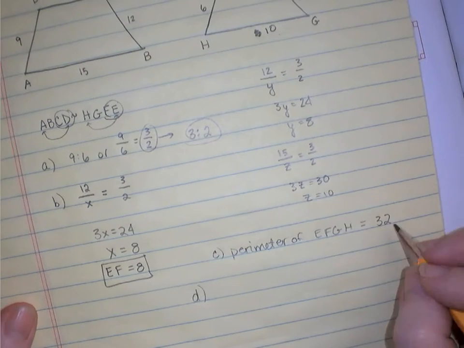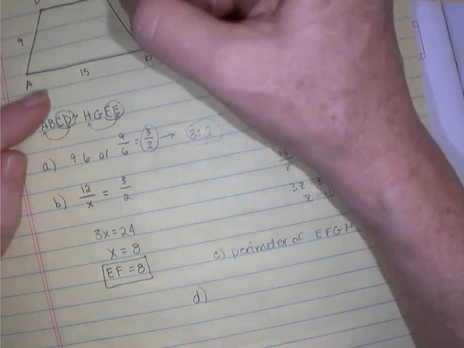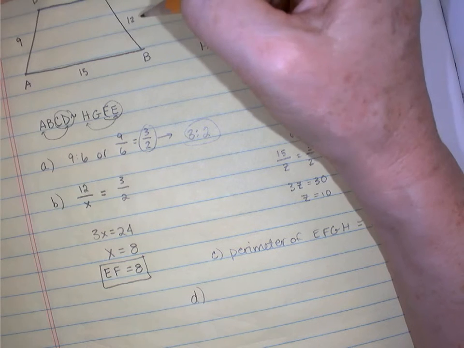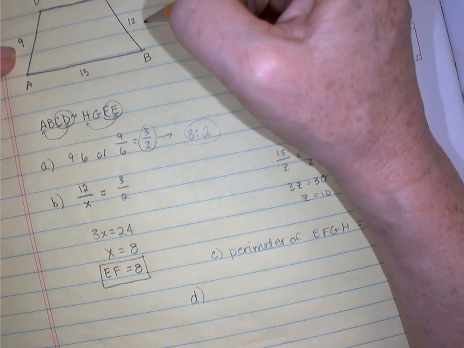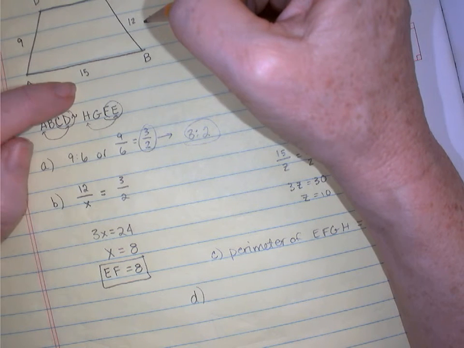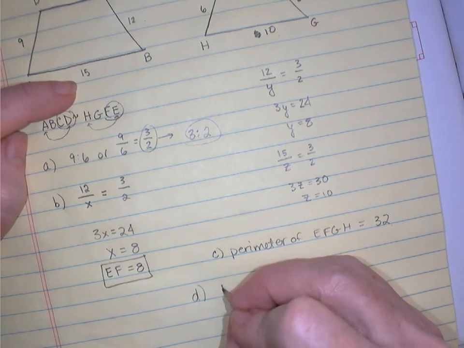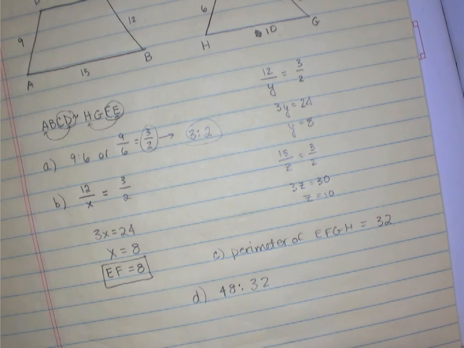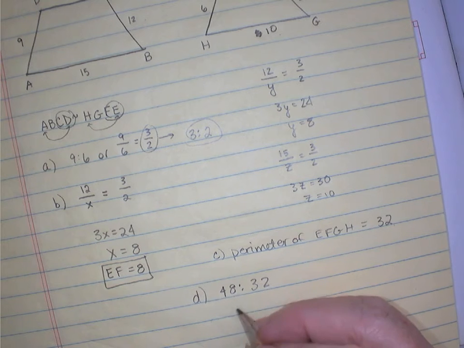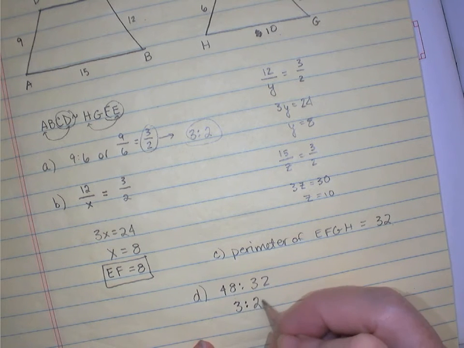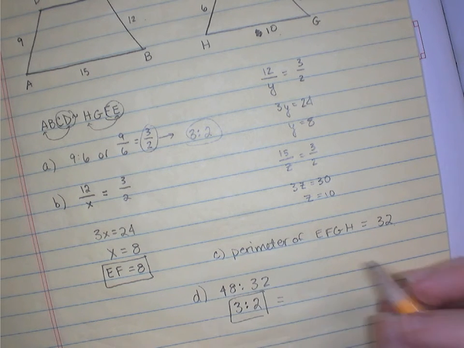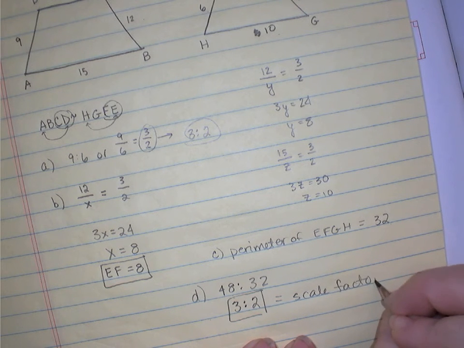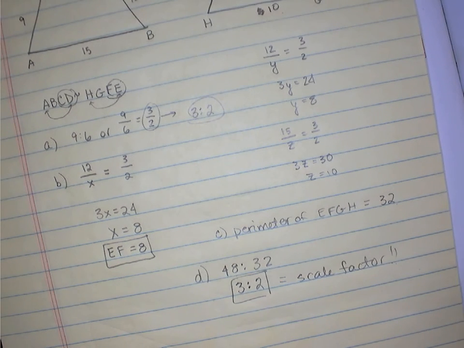If we're looking for the ratio of the perimeters, well, the perimeter of ABCD is, let's see, we have 24 plus 9 is 33. That's 43, 48. So it's going to be 48 to 32. And notice that 16 goes into both of those. So the ratio of the perimeters, sure enough, is equal to the scale factor. And that's something that is important. The ratio of the perimeters is equal to the scale factor, the ratio of sides.